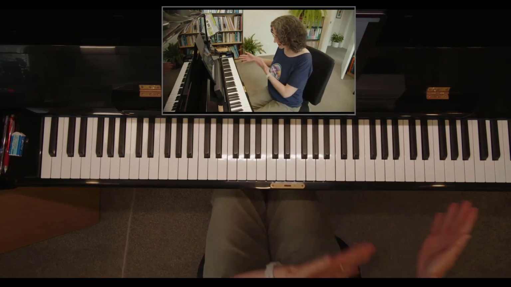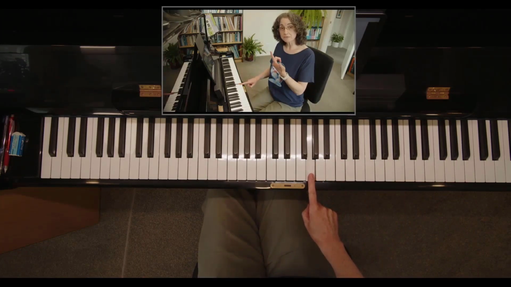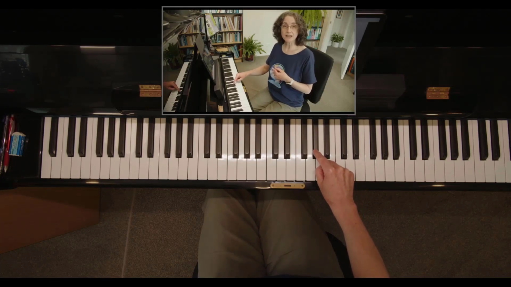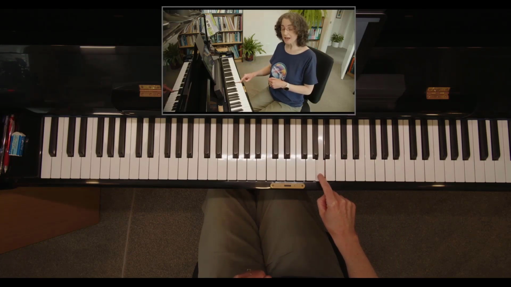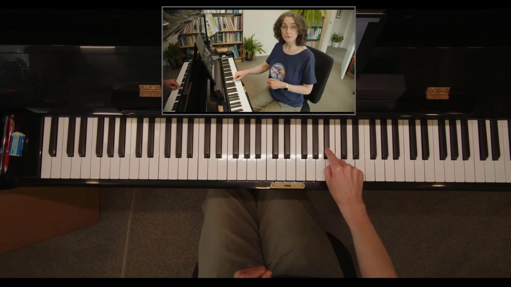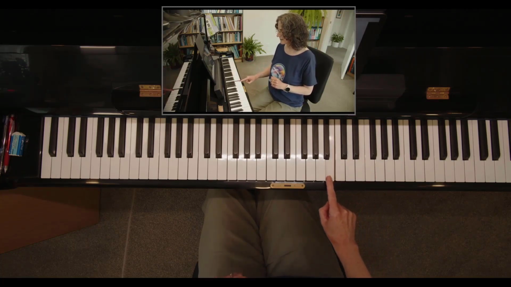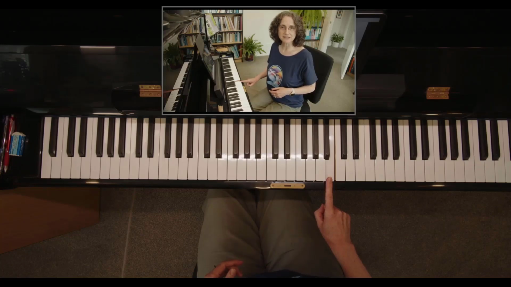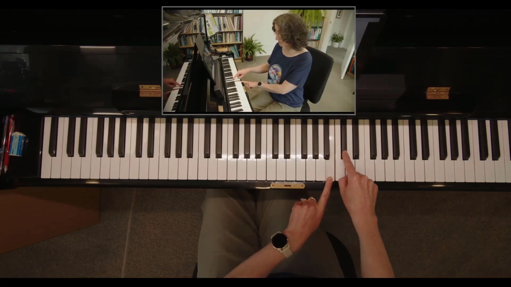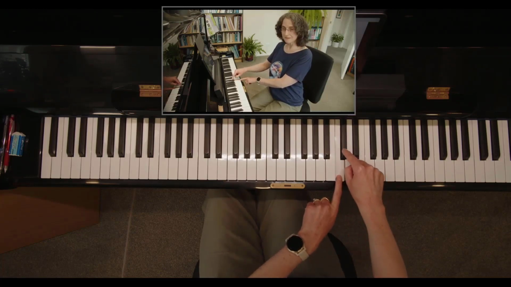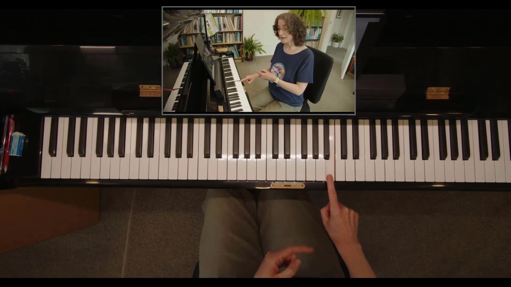So let's find a few others. If we have G, we want to go up to G sharp, we hit that black key. There's our A. We want to go up to A sharp. We've got that one. Now, what do you think is going to happen when I play B? You think, they've all been black keys up to this point, it's got to be that one. But no, it's not. That is actually C sharp. B sharp is the next white key.